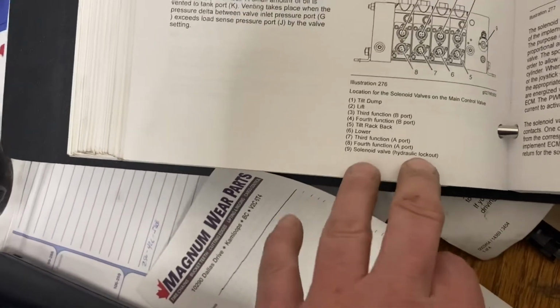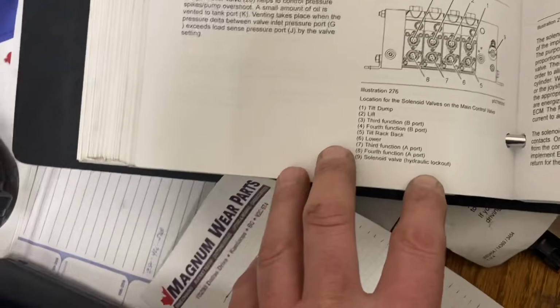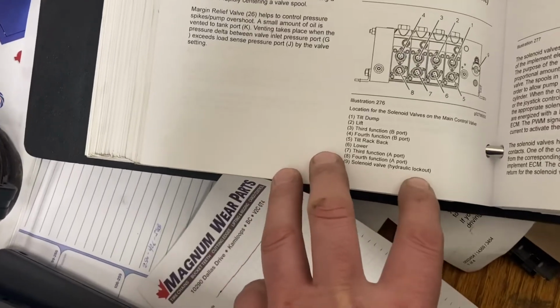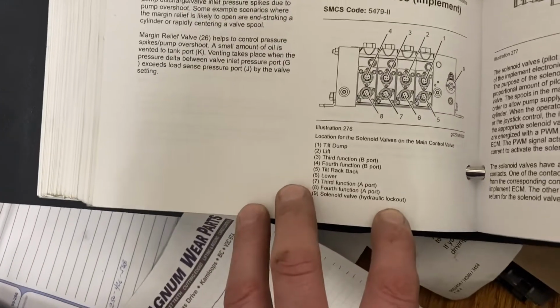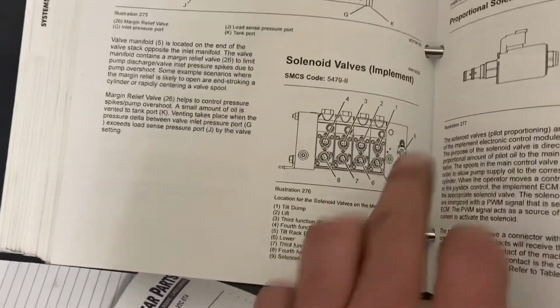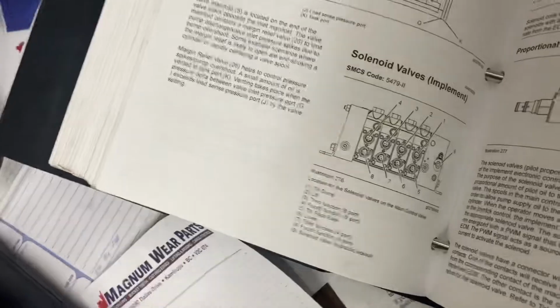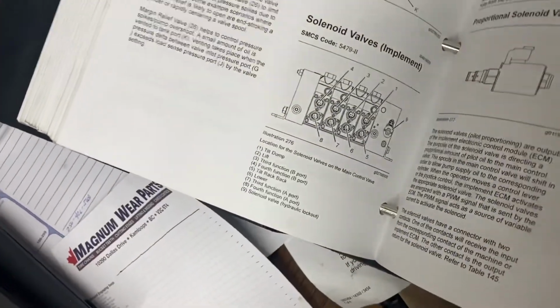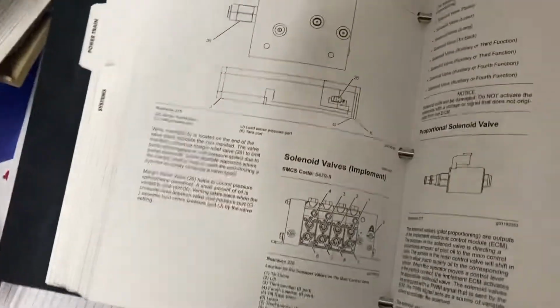Now the description's different. Another thing that Caterpillar always does. Solenoid valve hydraulic lockout. Well, we had implement supply valve is what the code said. So you've got to translate and just figure this out from knowledge, I guess. Pretty ridiculous. Now, where is it on the machine?